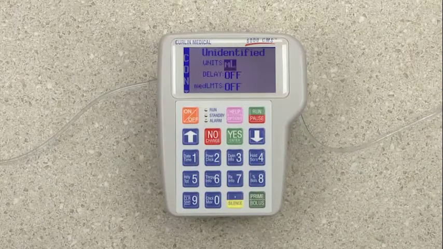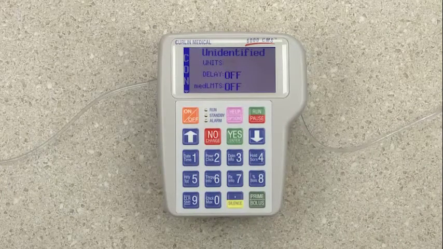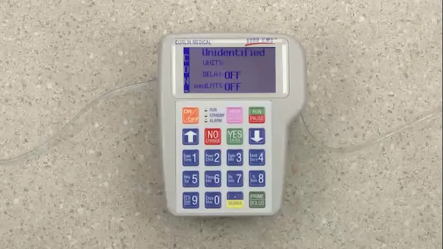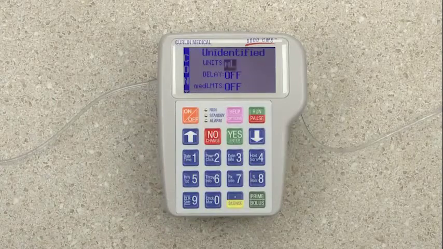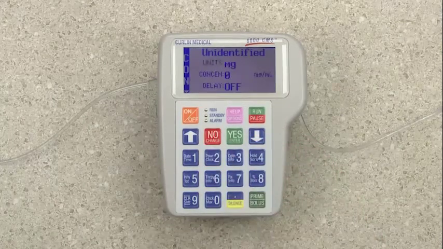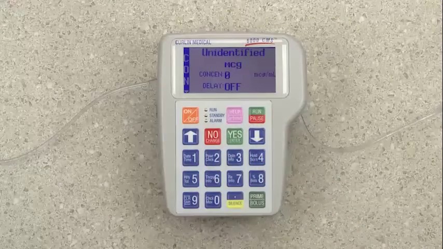Then we come to the units. This is the unit of dosing. It will default to milliliters, but it can be changed. Notice it's highlighted and it's flashing. Press the No key to milliliters, and you will see it changes to milligrams. Press No again, and it changes to micrograms.